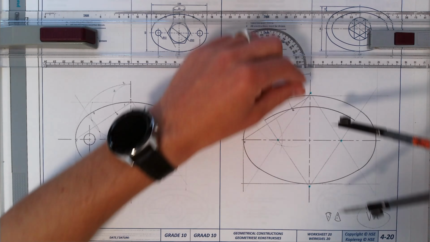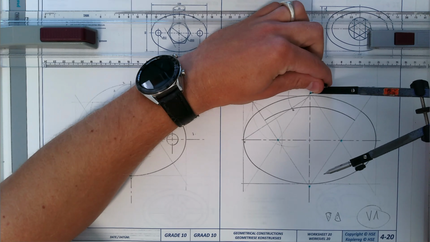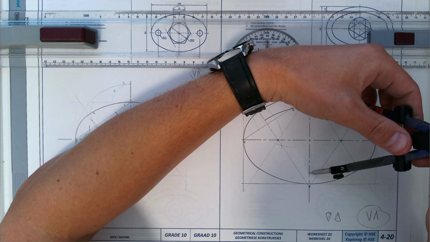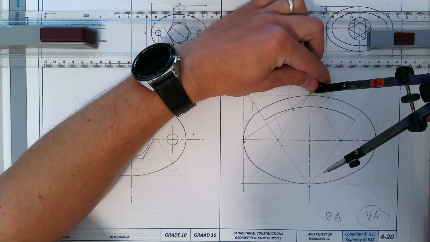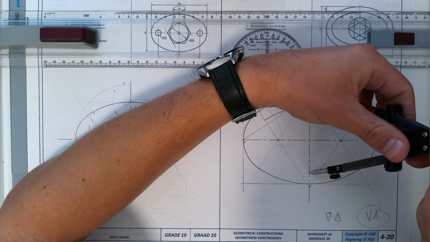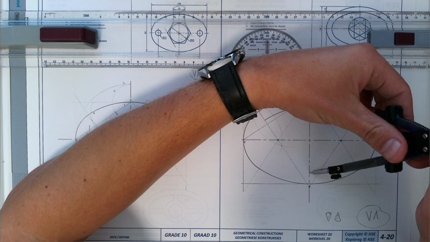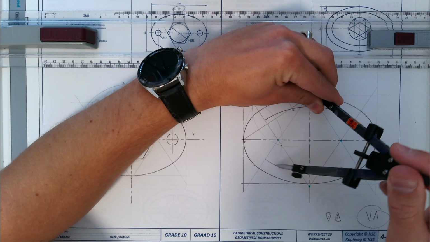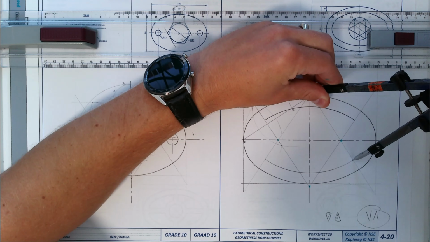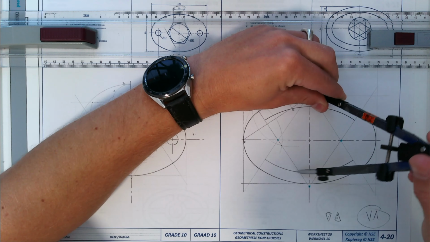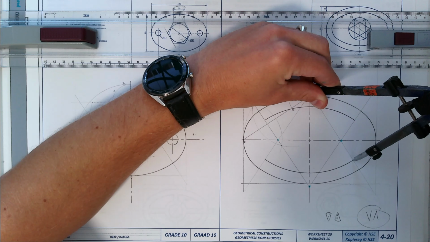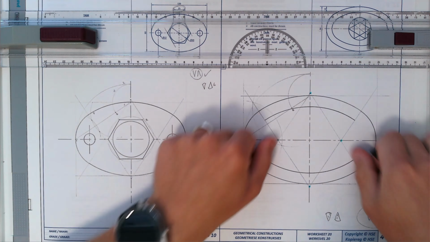You're going to do the same for the one down here. Sharp point there at the top. You're going to take the lead to that point you've made. And you put in that arc as a solid arc from there to there. Don't go past those lines. You stay within those borders there as well.